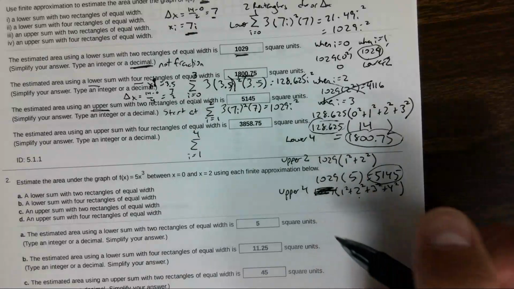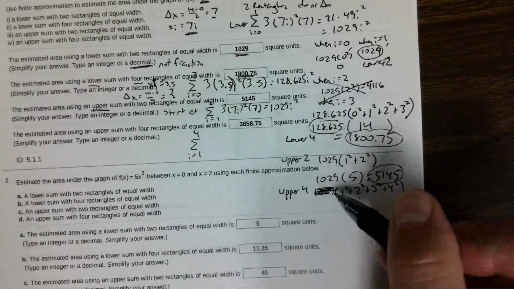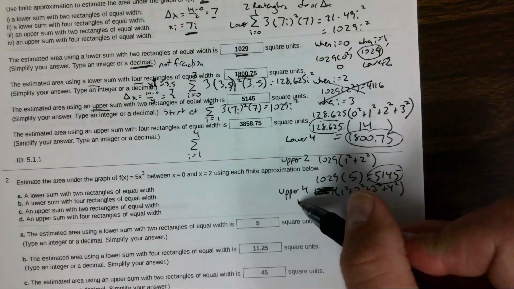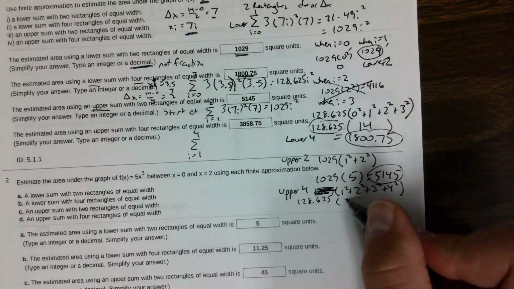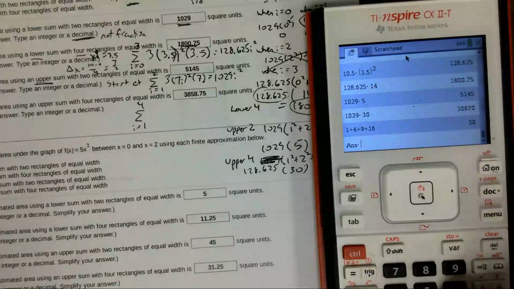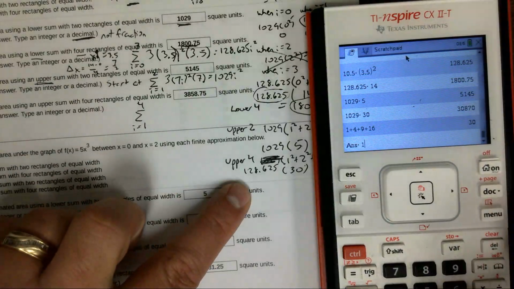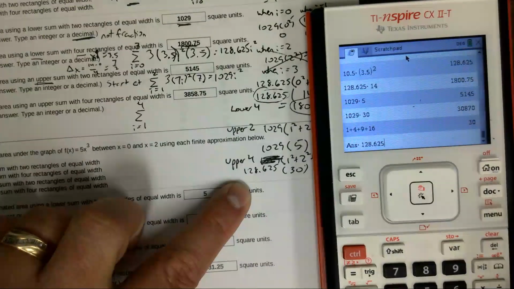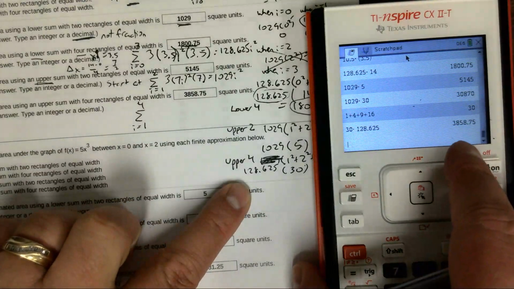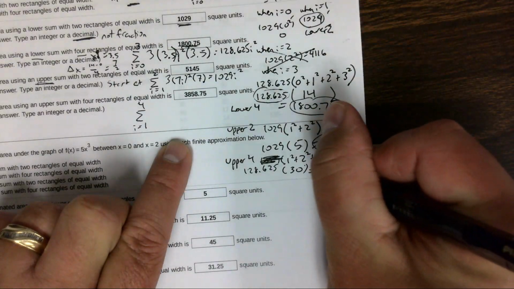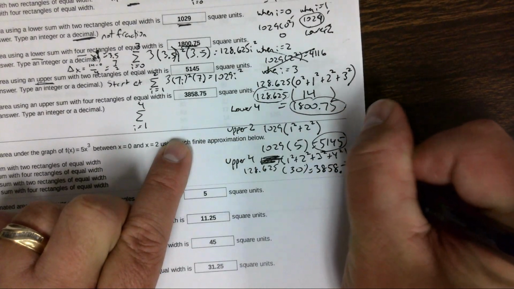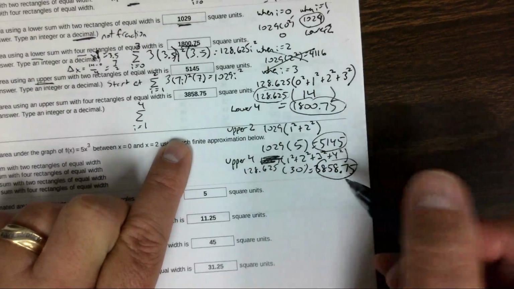It's just been a while. So 128.625 times 30. And that gives you 3858.75, which is what we wanted.